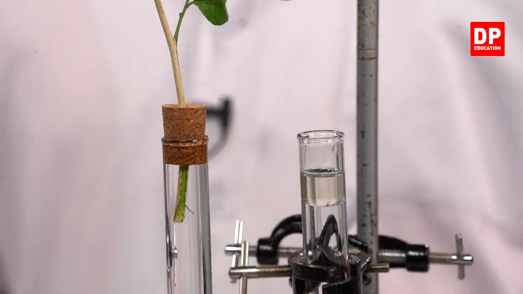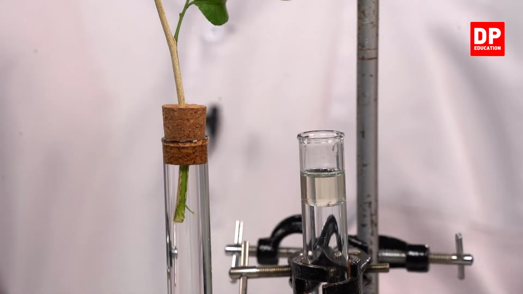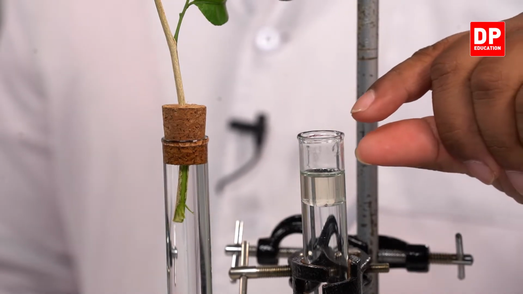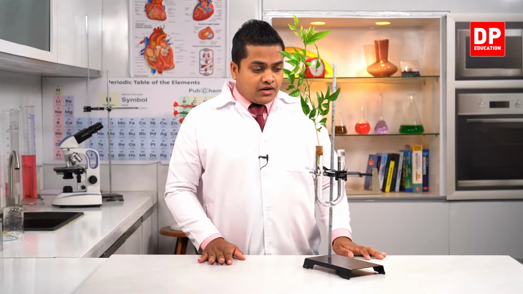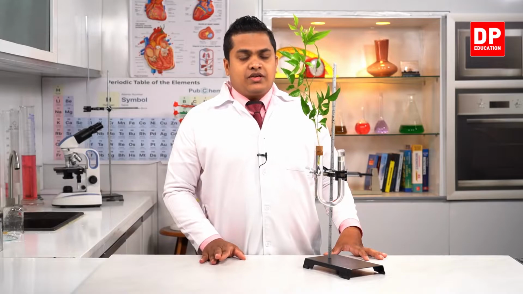So you can clearly observe now that in the earlier case, the coconut oil layer was at the top, right? Now there is a clear gap between the coconut oil layer and the edge of the U-tube. So my dear children, this concludes that during the transpiration process, water is getting absorbed and it is evaporated to our environment. So let's head down to the classroom once again and we'll continue with our next work.